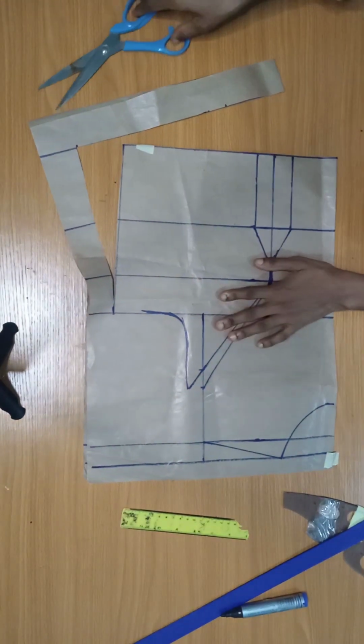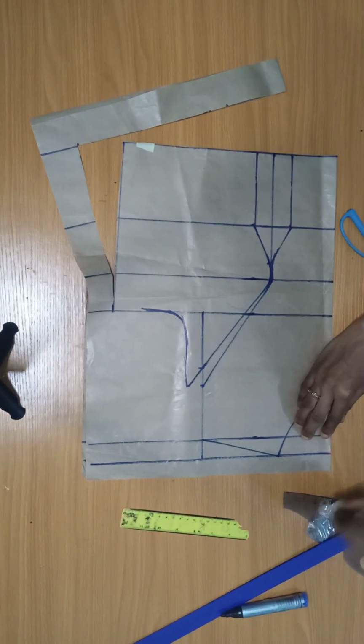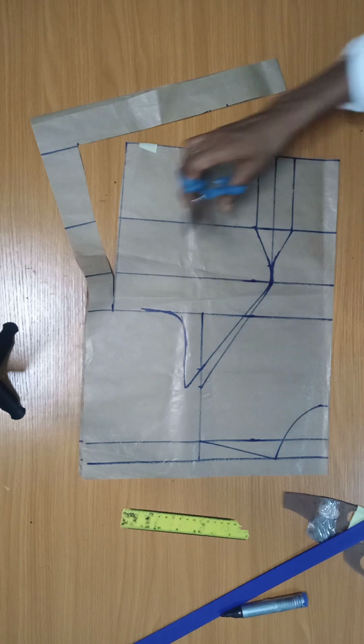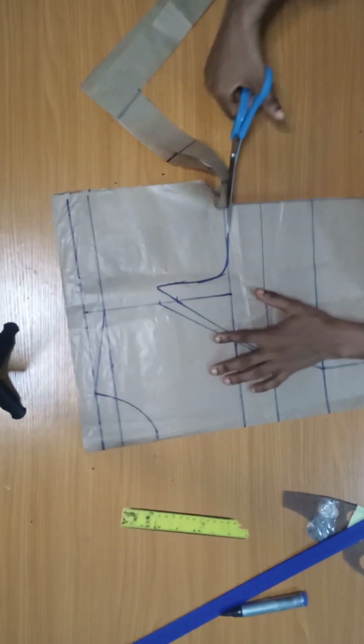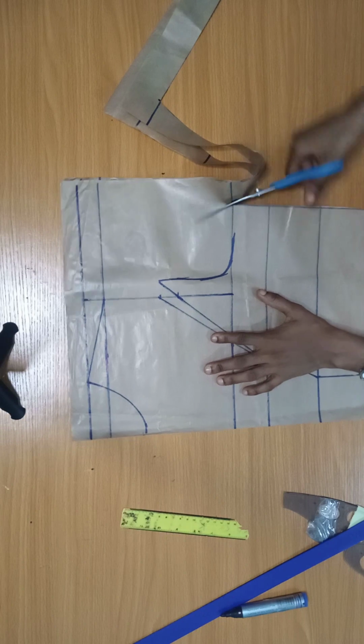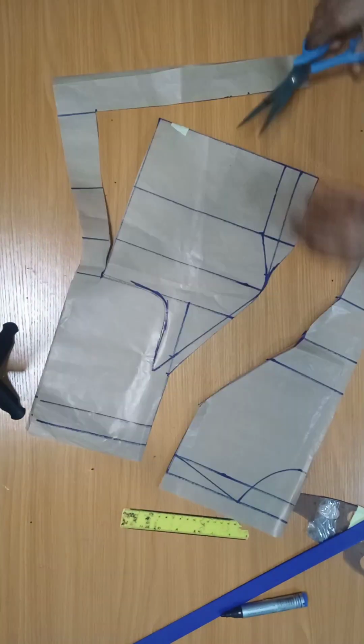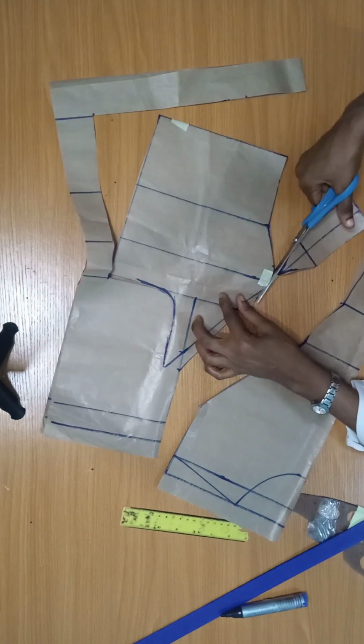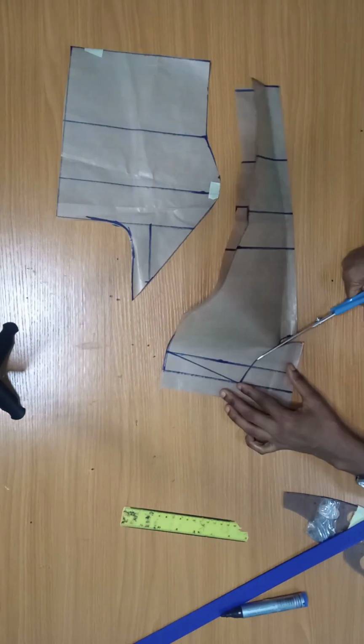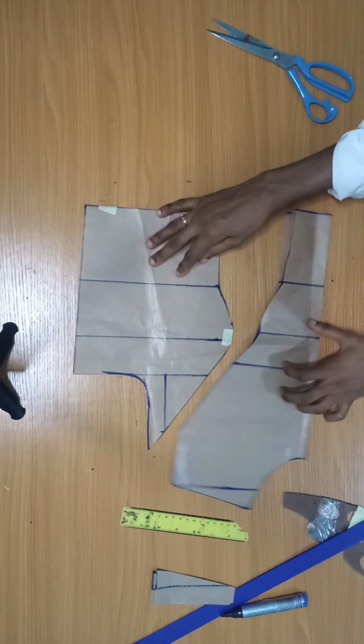So it is on fold. I'm going ahead to cut my pattern out. I'm done cutting.